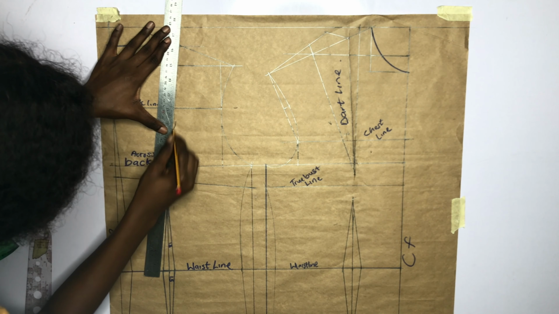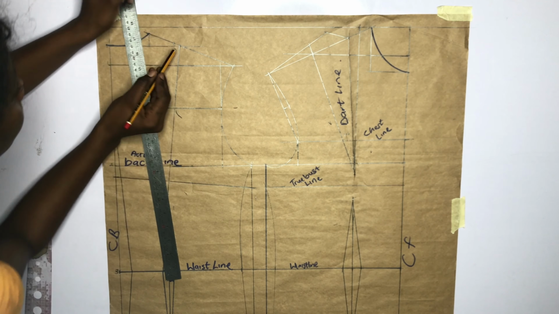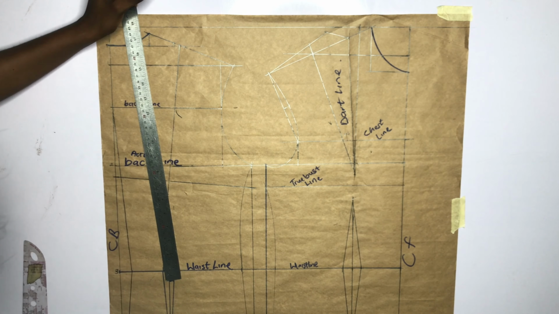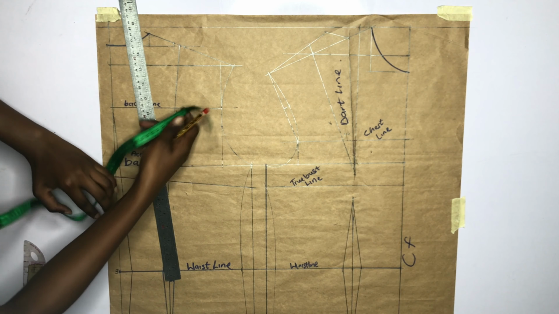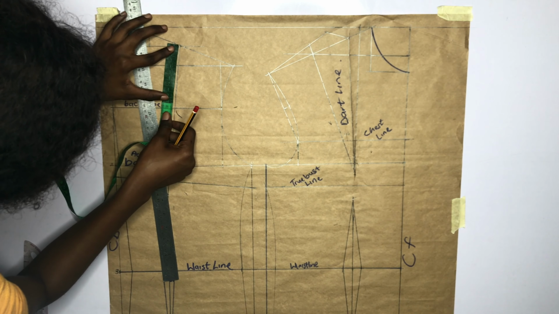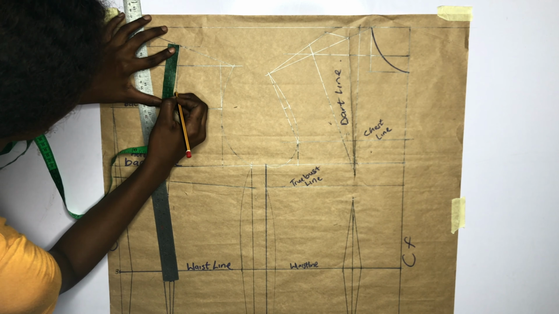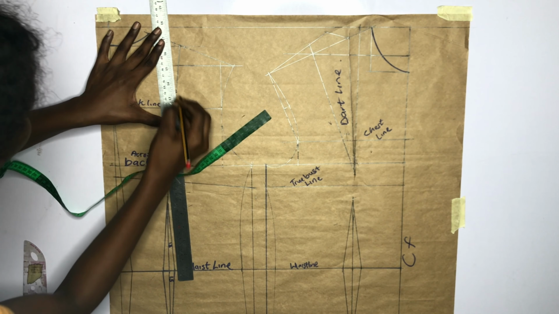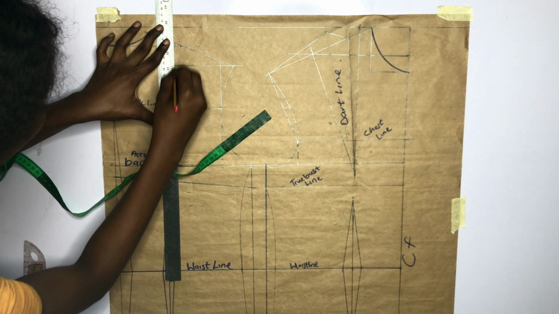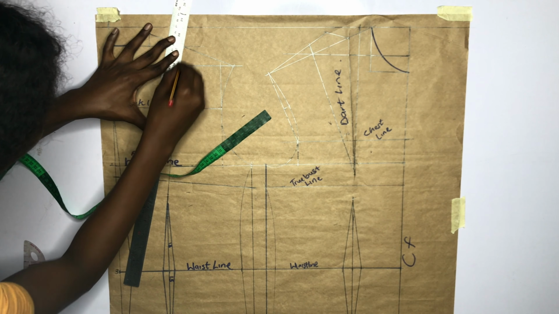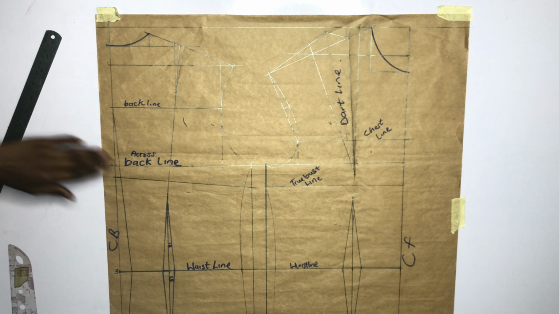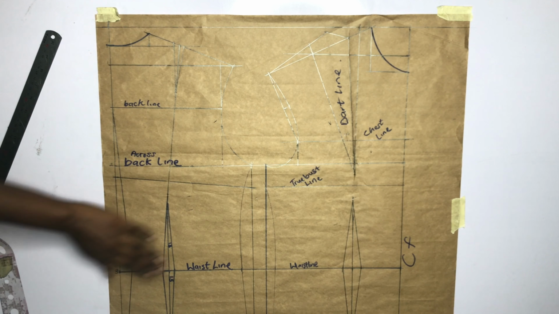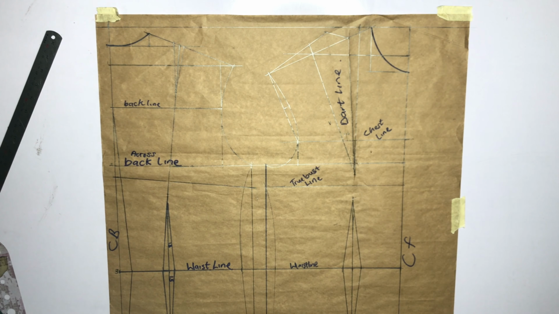And with the help of a ruler, we're going to be connecting from our waist dart to our shoulder dart, and going down by 8 cm and connecting that up to our shoulder dart like so. And voila, we have our shoulder darts for our back pattern.